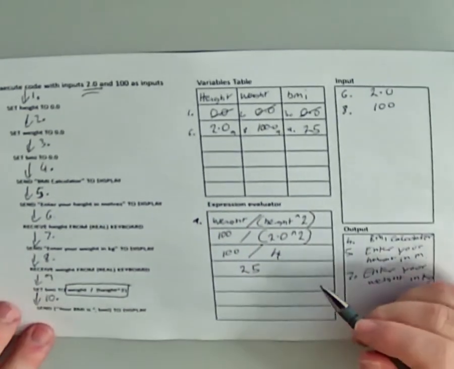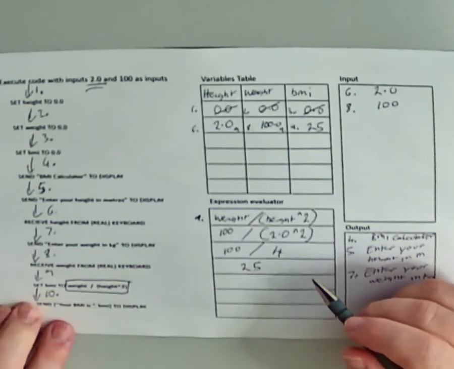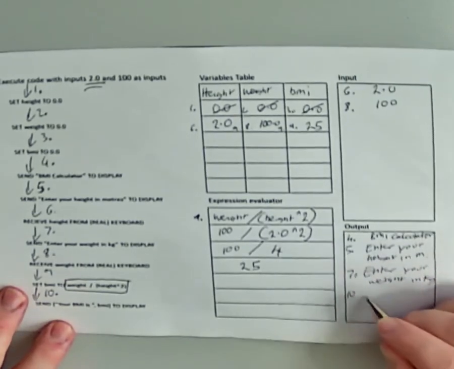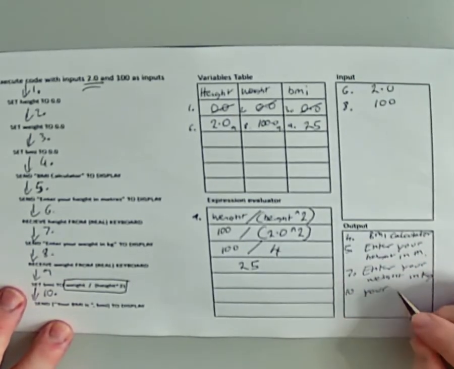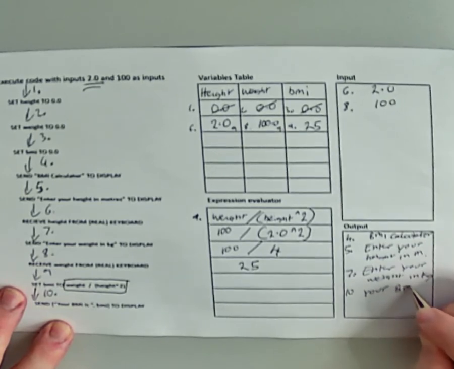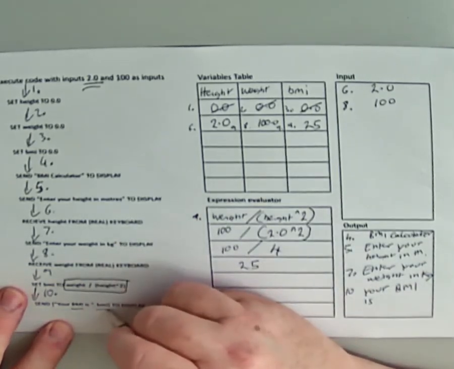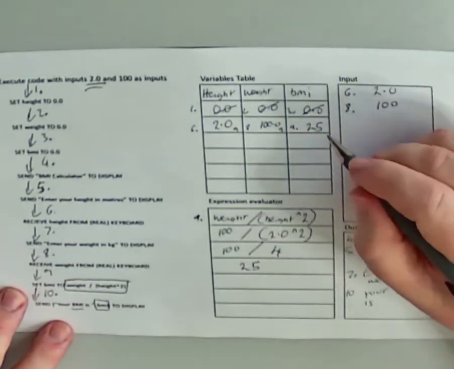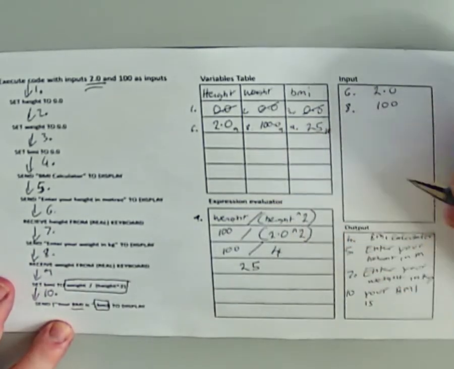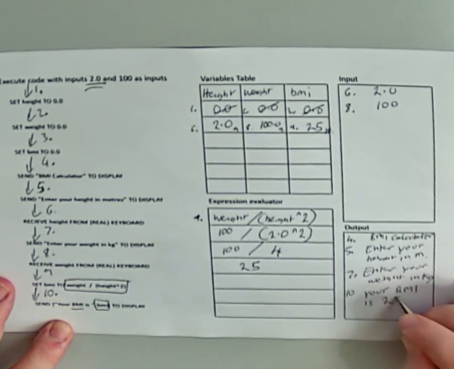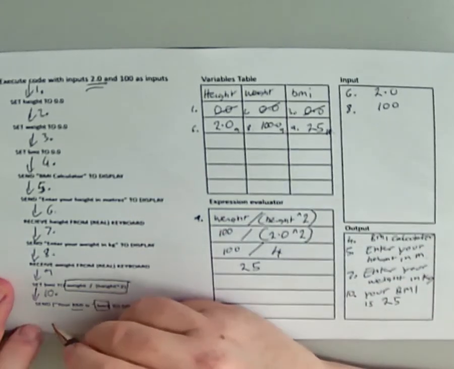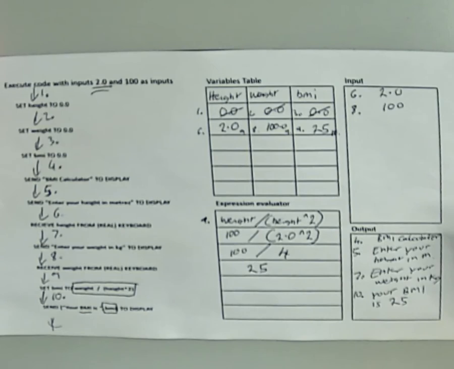At step 10, we're going to send your BMI to display. So let's do it. Your BMI is, and we have to look up the BMI, which we're reading at step 10, and it's 25. Okay. Nothing left to do in the program, we're all finished. So this is the completed TRACS for the homework example we did this week.